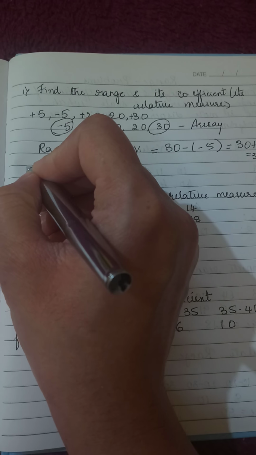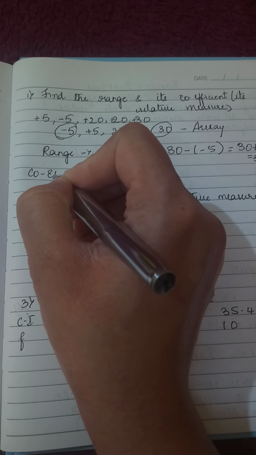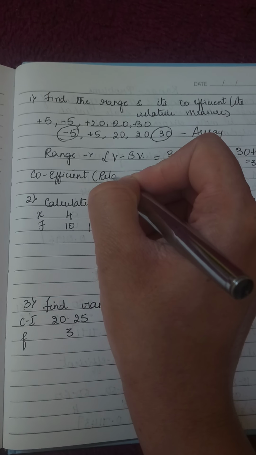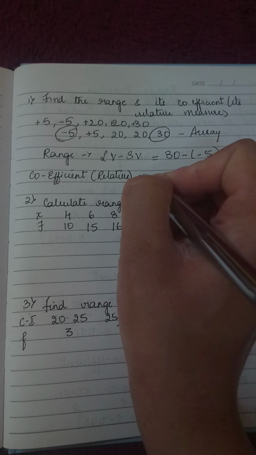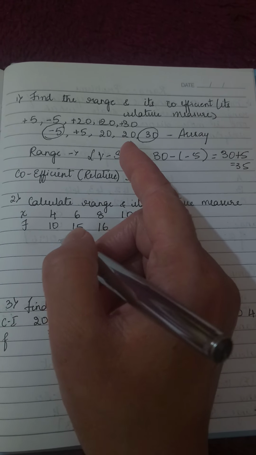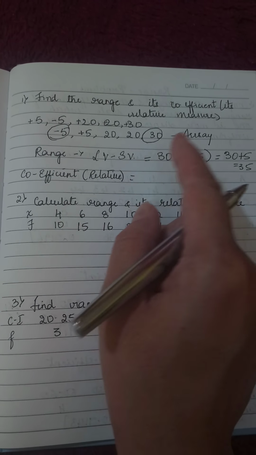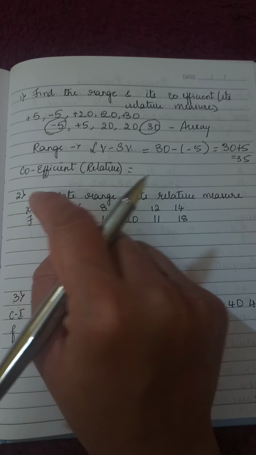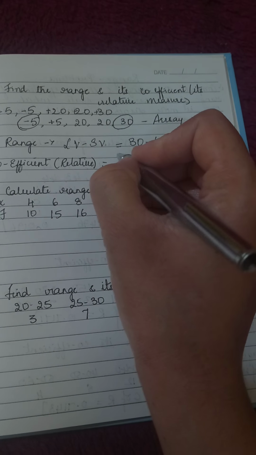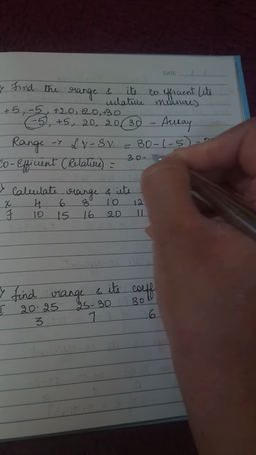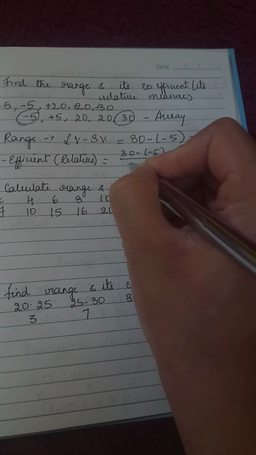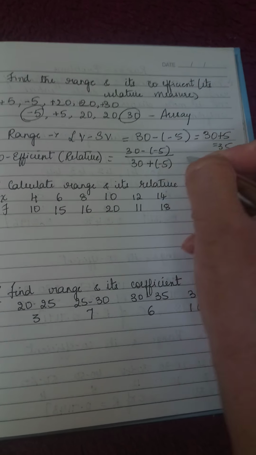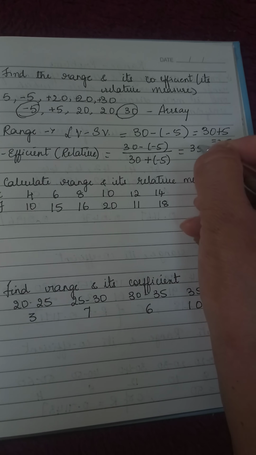Then after the range, we need to calculate the coefficient of range, which is its relative measure. As you know, the difference between the largest and smallest upon the addition of largest and smallest will be your coefficient of range. So it will be 30 minus of minus 5 divided by 30 plus of minus 5, which will be 35.